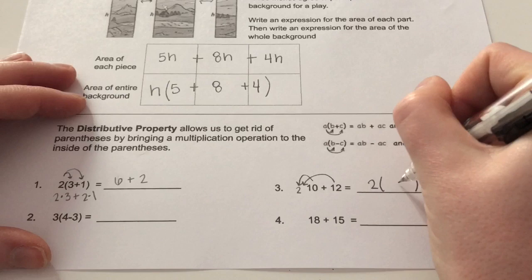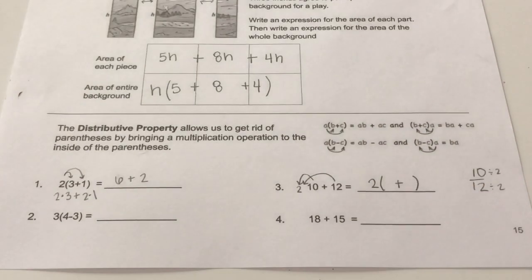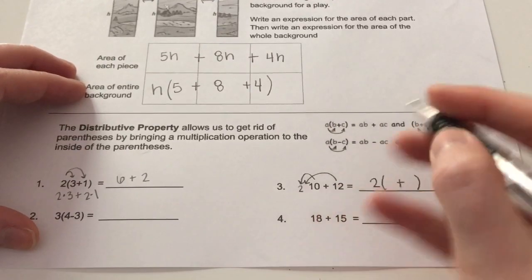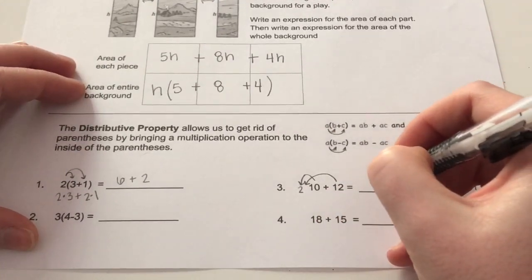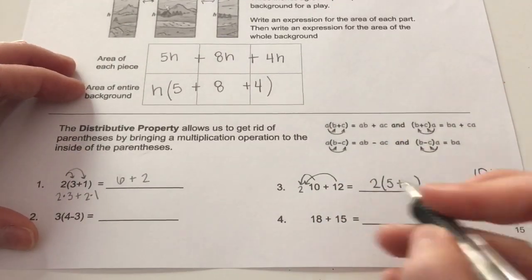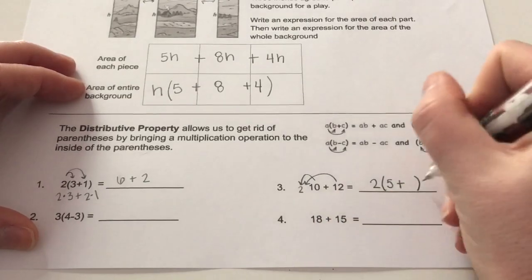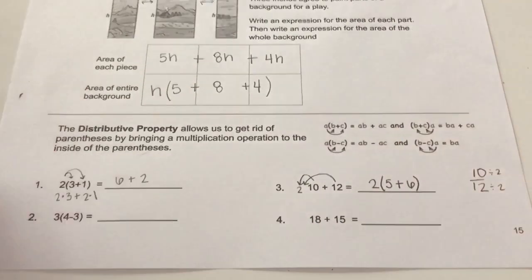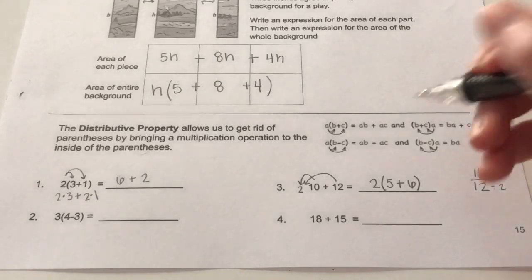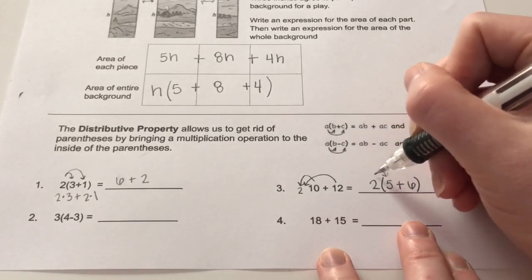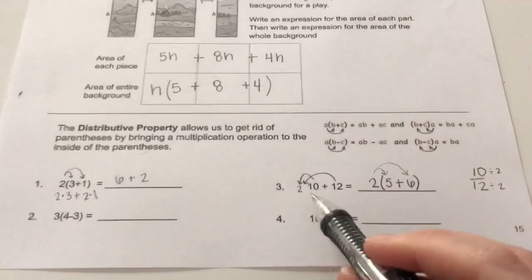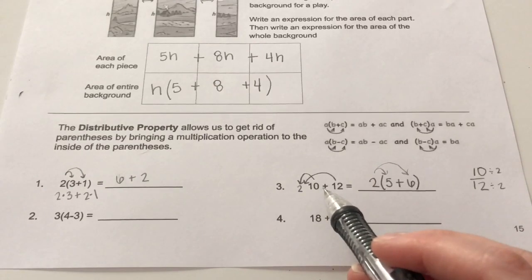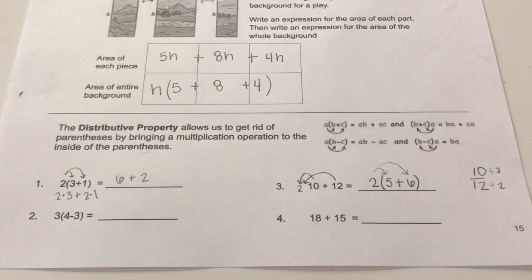And if I do that, what's going to be left over inside? If I divide away a 2 from 10, I'm left with 5. And if I divide away a 2 from 12, I'm left with 6. I'll know I've done this correctly because if you can imagine going back the other way, you should end up where you started. So pause the video, see if you can do number 2 and number 4, and then I'll do those with you.